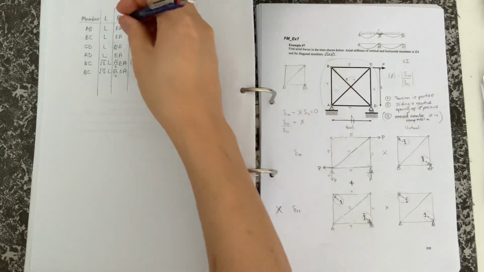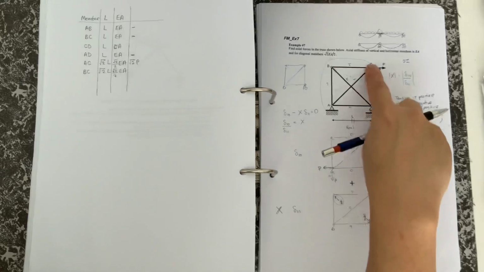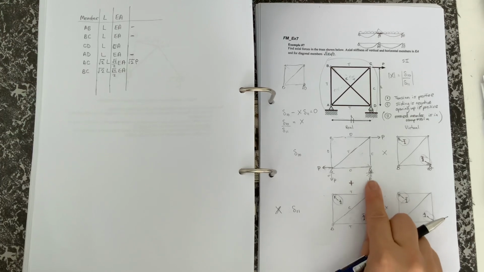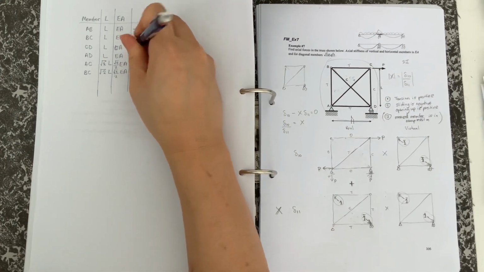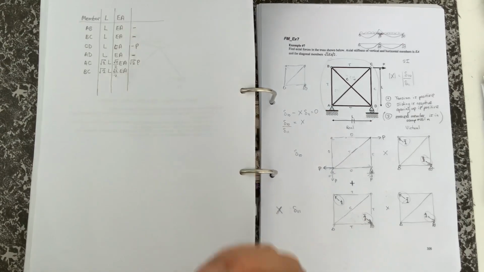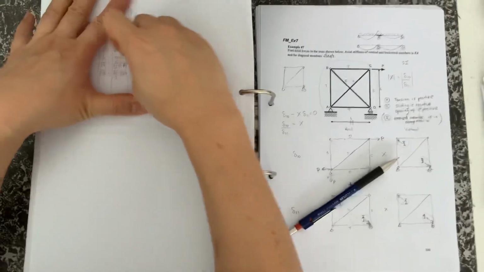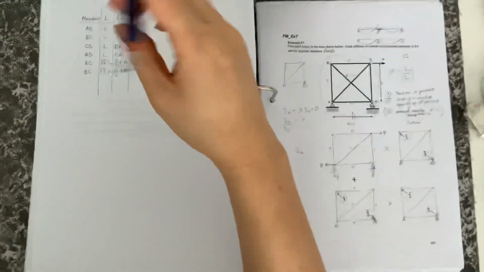BC, again, is going to have no force acting on it. CD, which is this member here, has the force going up, so this member is obviously in compression, and so negative P for CD. Sorry, I think I'll go back to zeros, or maybe just leave it blank, because the dash looks like a negative. So I'll just leave it blank.